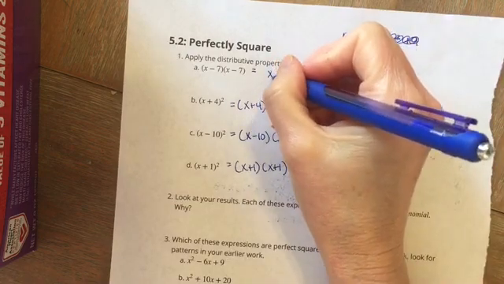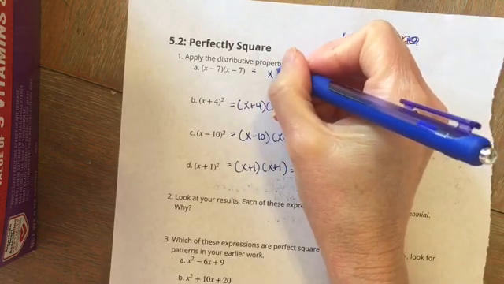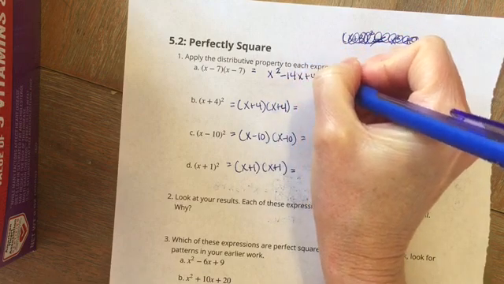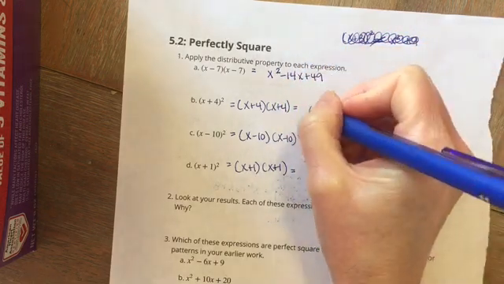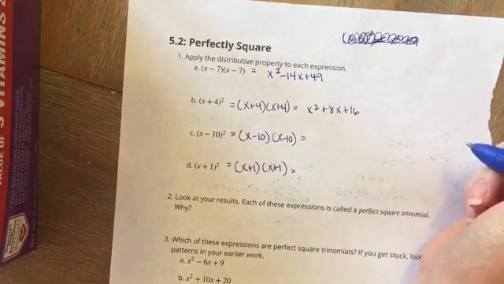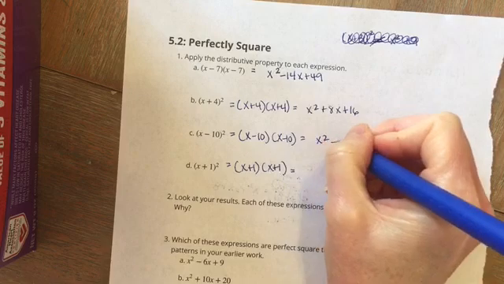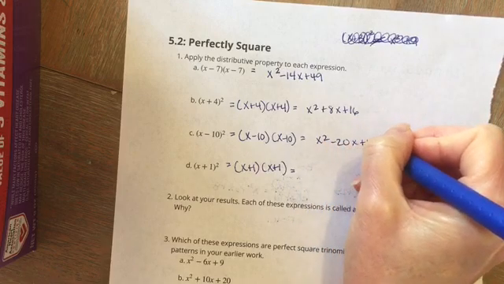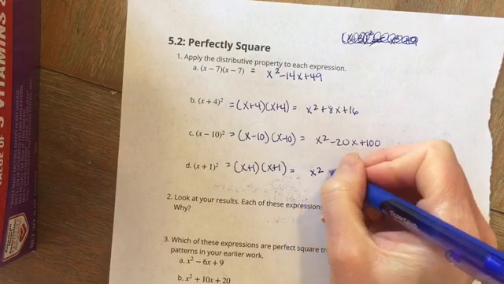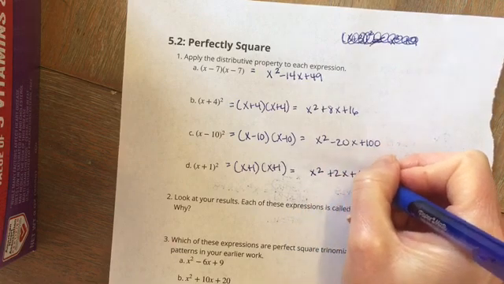On our first one, hopefully you got x squared minus 14x plus 49. On the second one, x squared plus 8x plus 16. On the third one, x squared minus 20x plus 100. And on the fourth one, x squared plus 2x plus 1.